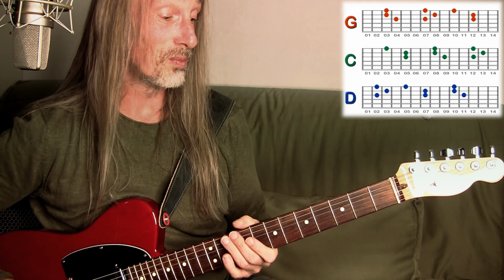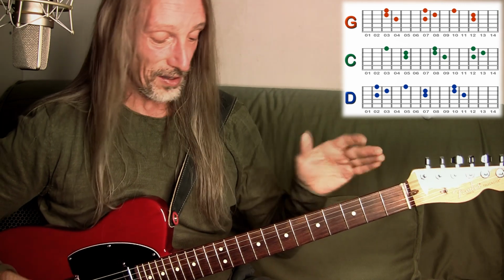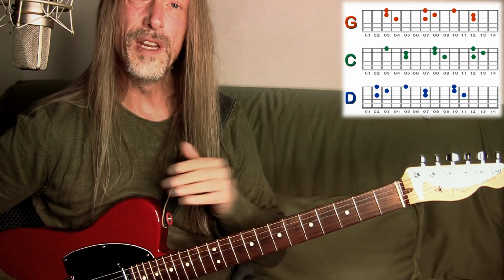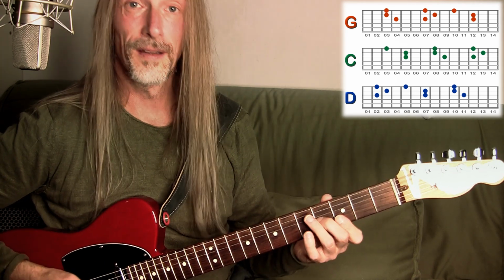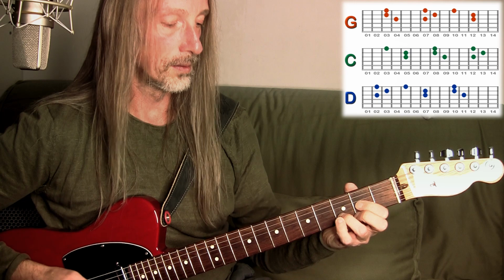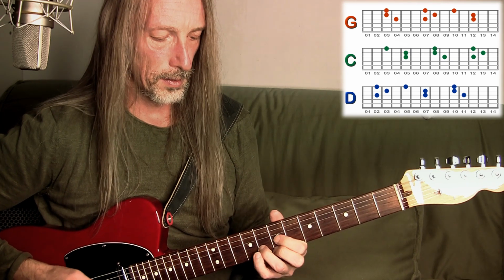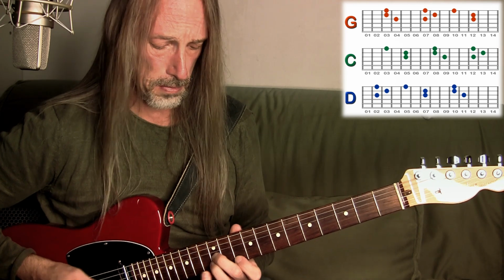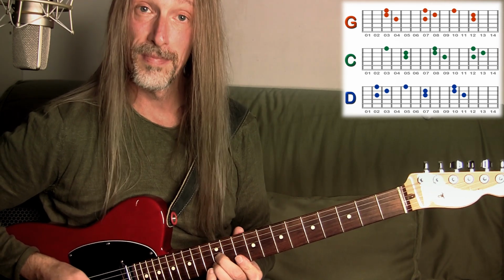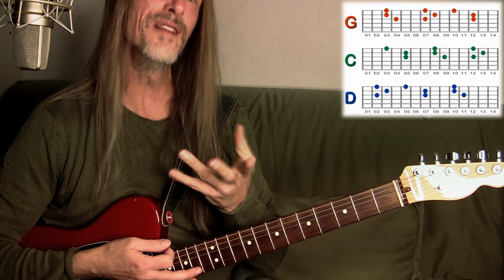Pretty cool. So here's my first recommendation. Practice these 3 possibilities, these 3 positions with that chord progression. Just to get a feel for this.